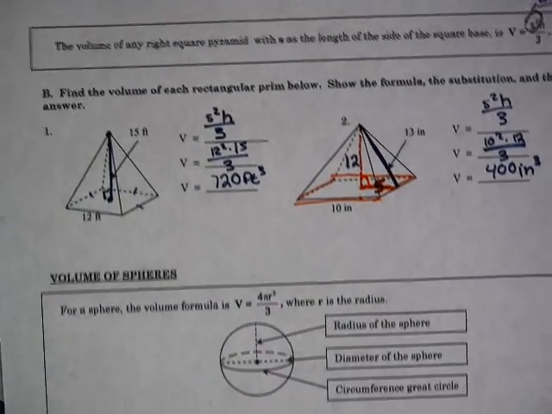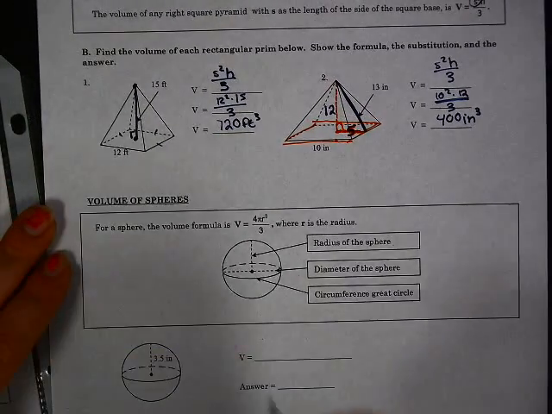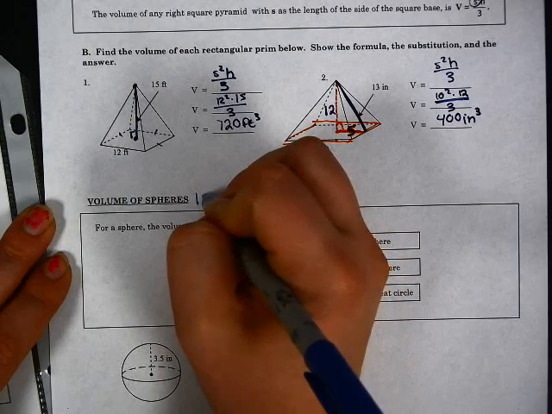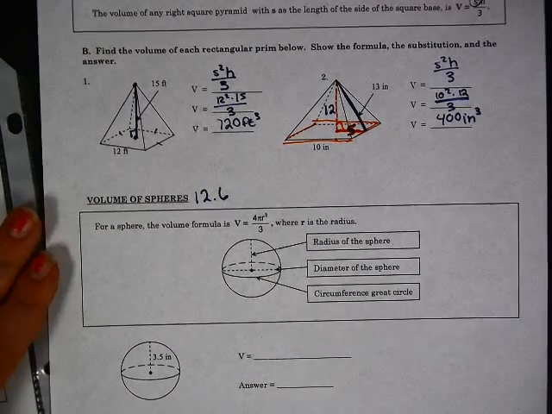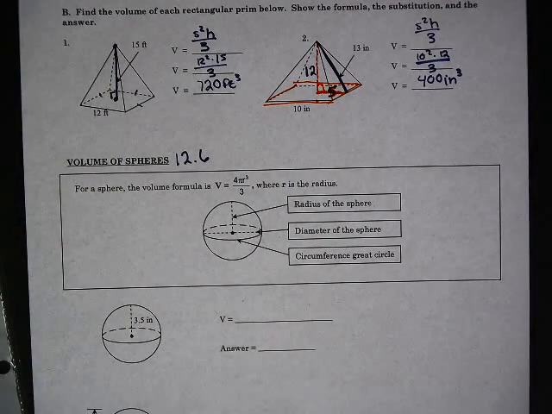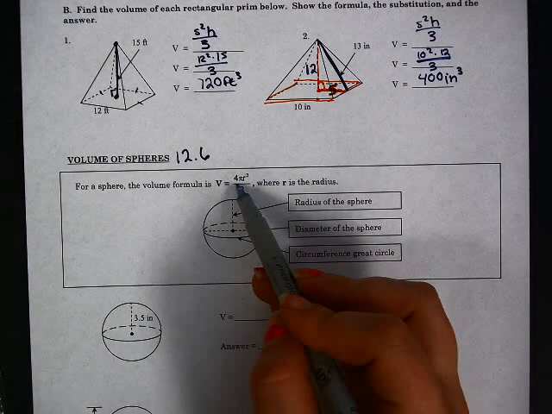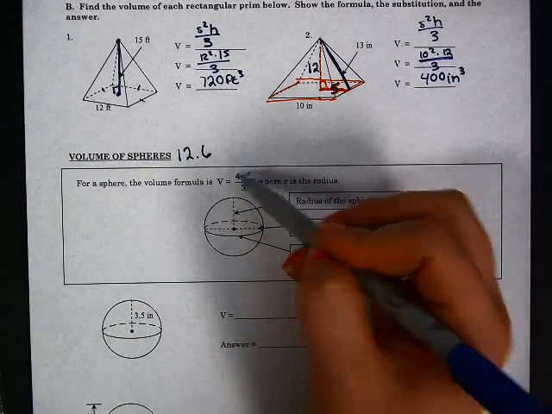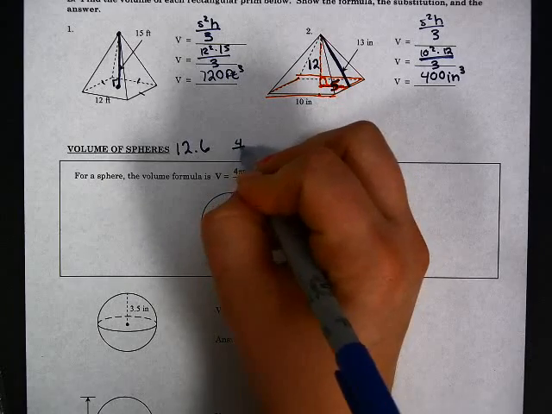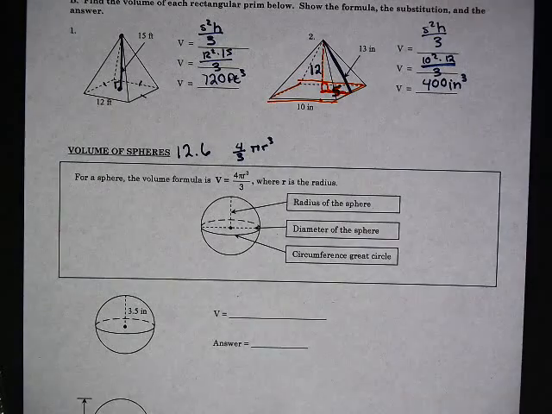Okay, and now we're on our last shape that we're going to be finding the volume of. This is the volume of a sphere, and this is chapter 12.6, if you wanted to follow along with the book. Okay, the formula for finding the volume of a sphere that I have is volume equals 4 pi r cubed divided by 3. Well, this is also the same thing as 4/3 times pi r cubed.